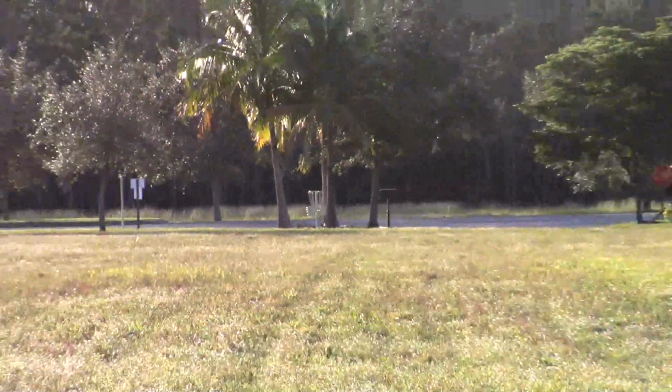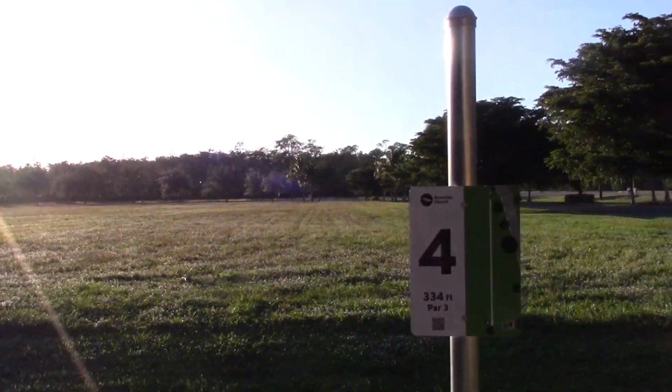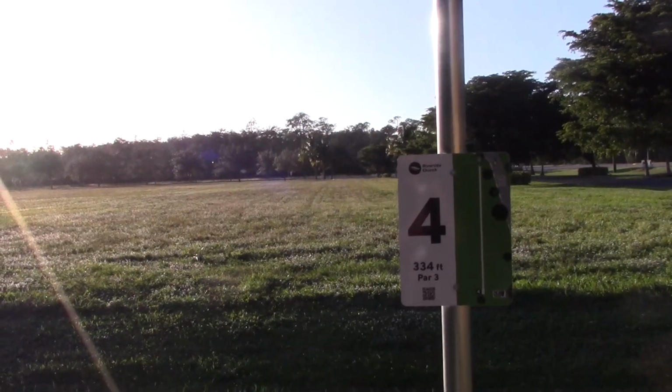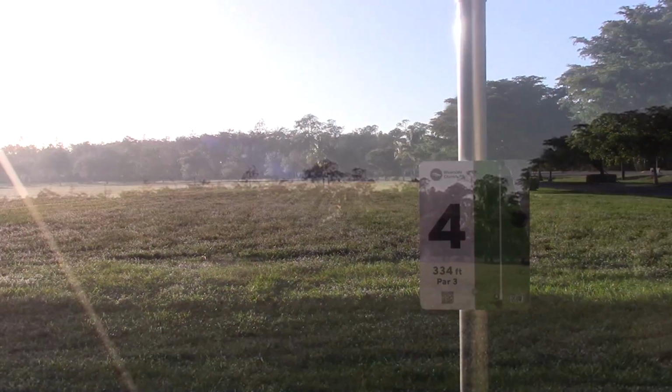Okay, number 4. Straight across the pasture, a different way again. It says 334 foot, par 3.